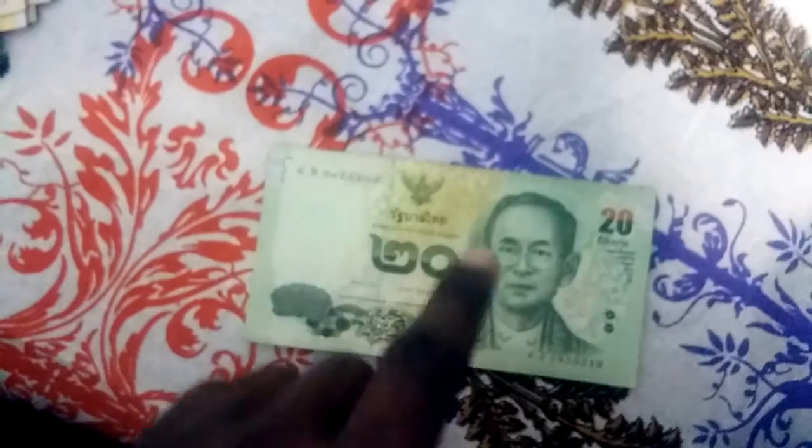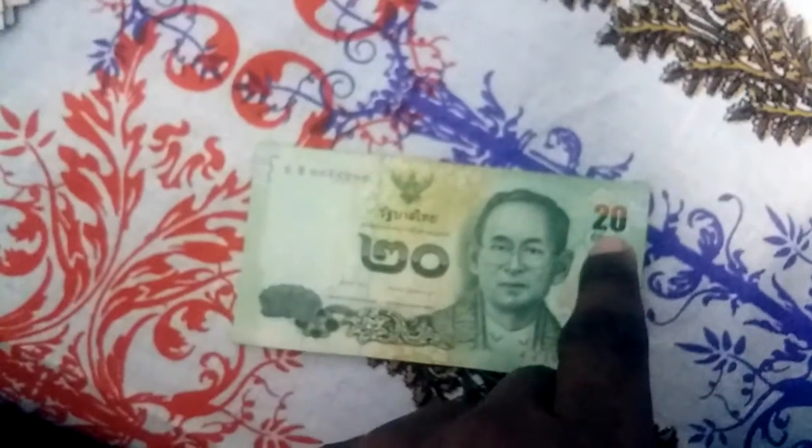numericals. As you can see, Thailand, this is 2 and this is 0. So this is in their own numericals, and this is a 20, the numericals we know about. Another example, as you can see here, this is 5. This is 1.